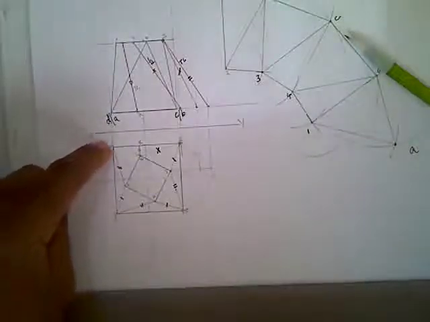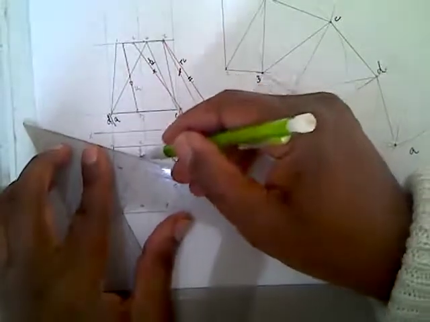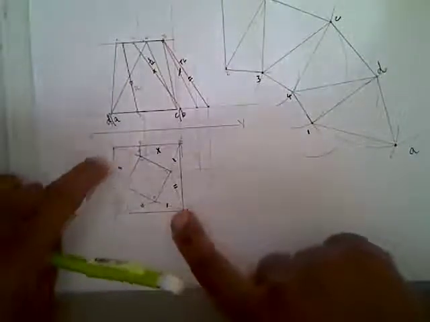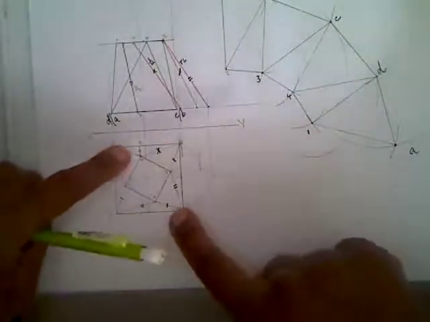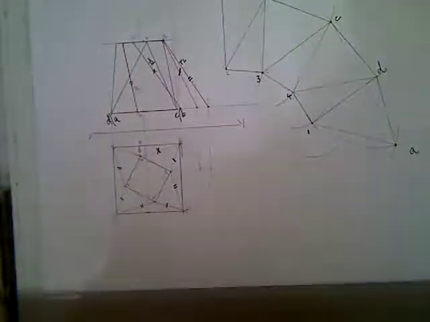We'll make that fold line there. That takes us from A to 2, and it is this one.